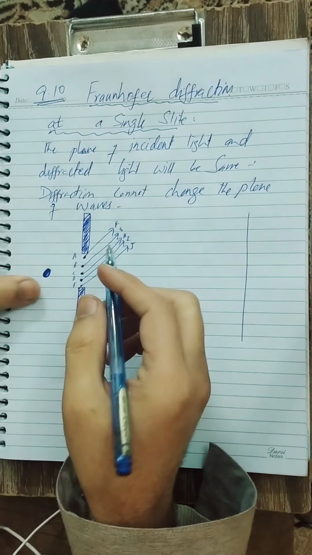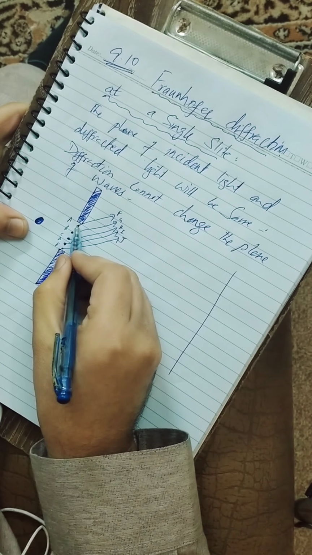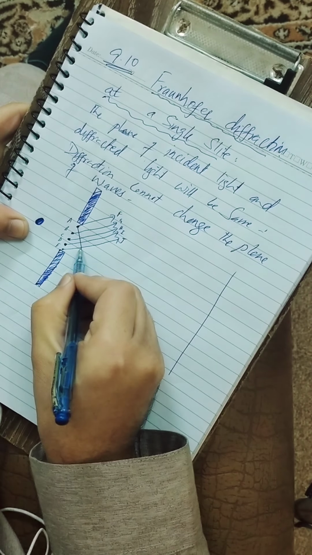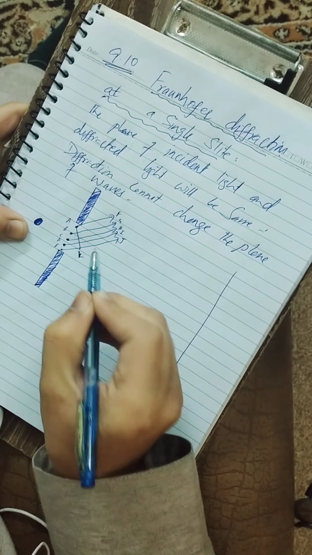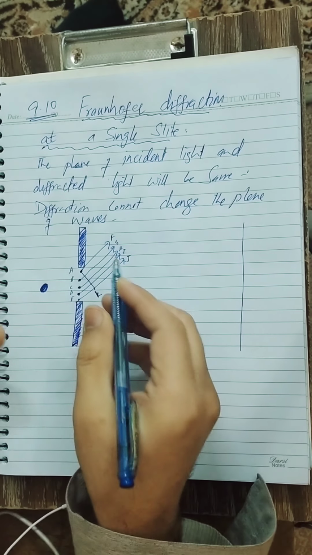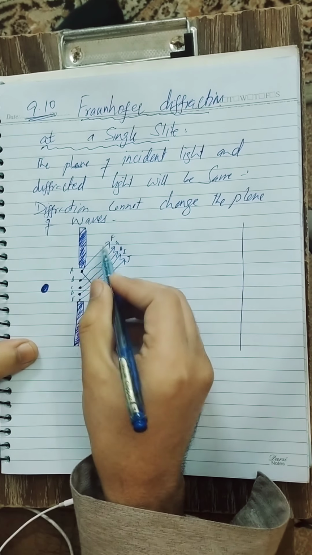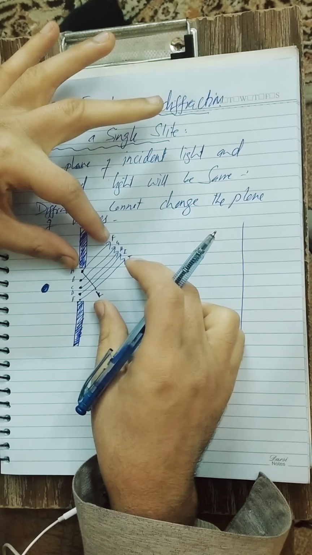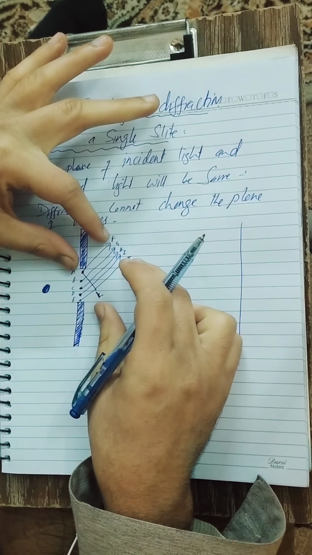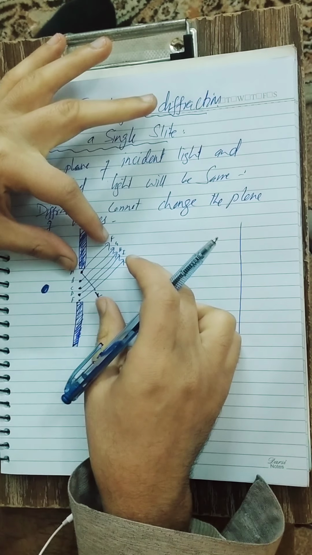So draw a perpendicular line on EJ; that point is called K. If someone asks you whether AF and KJ are equal, the answer is yes. Both cover the same distance, so both have the same path.